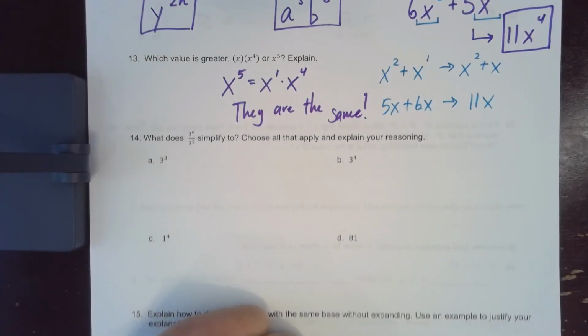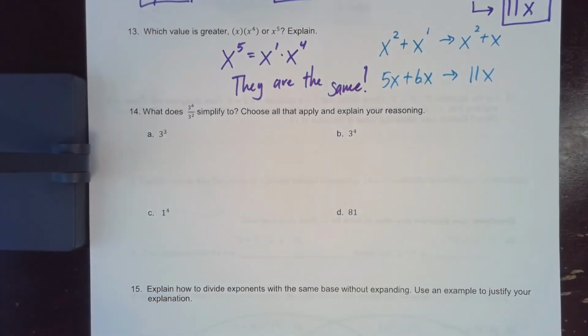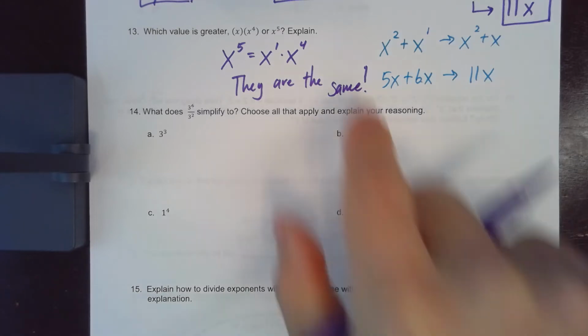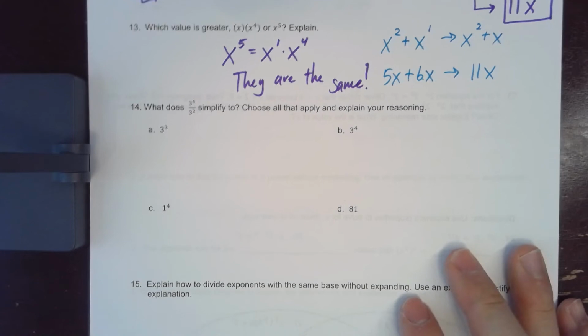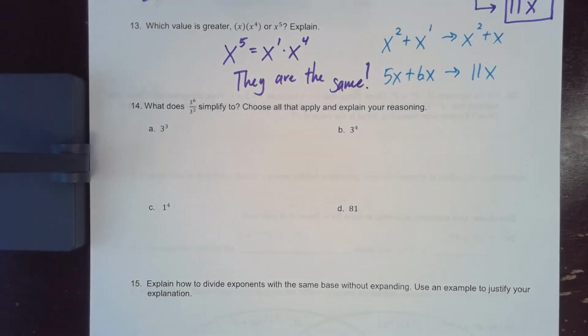Let's move on. Okay, so now we are diving into the world of dividing bases with exponents, right? So, got to be careful here. This is a little bit different, and you can already kind of assume what we need to do, right? If we multiply similar variables together, we add the exponents. Well, guess what you're going to have to do when you divide like bases, right?